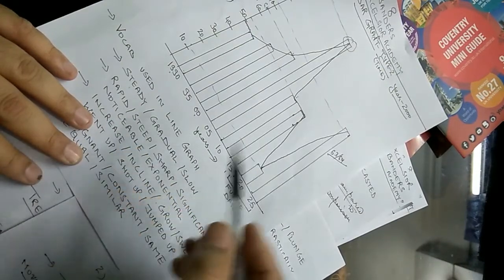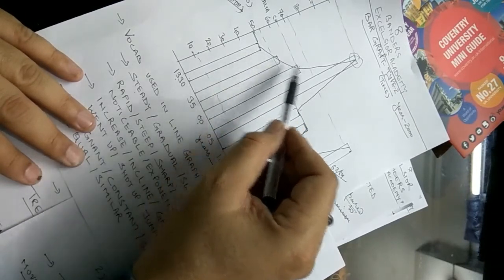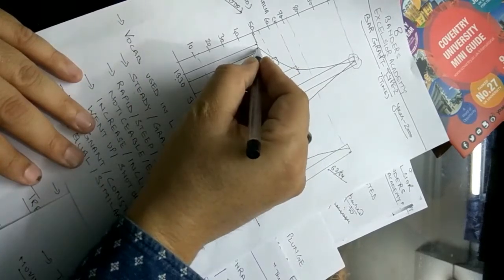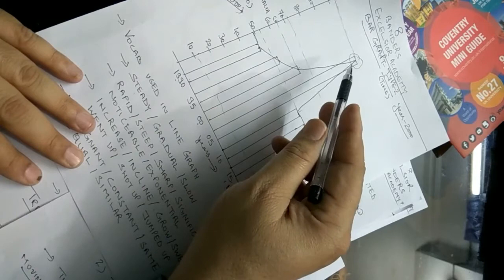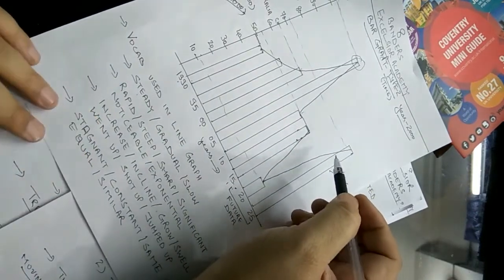In case of that particular bar graph, you can convert the bar graph into a line graph by joining the middle points. Let's say these are the middle points. By joining the middle points of the bar graph, you will get a sort of trend, and it would be very easy for you to explain the bar graph.